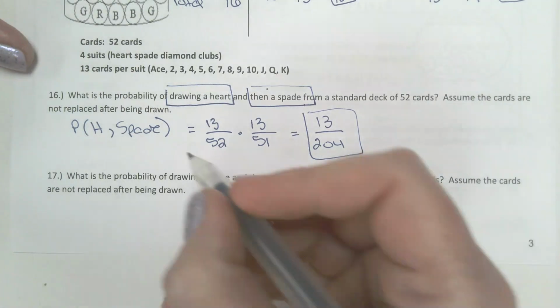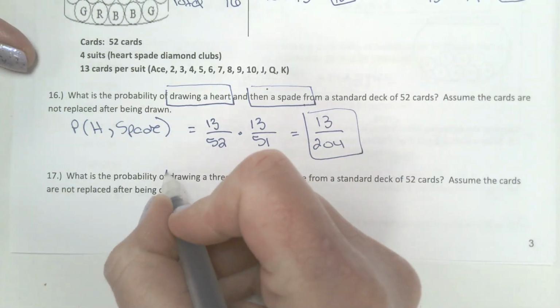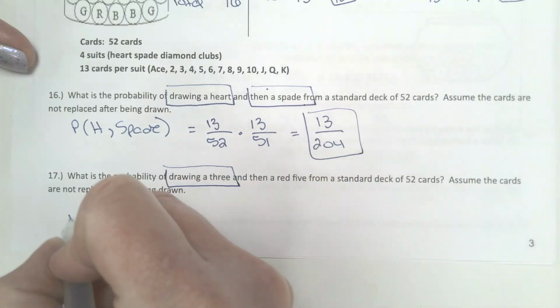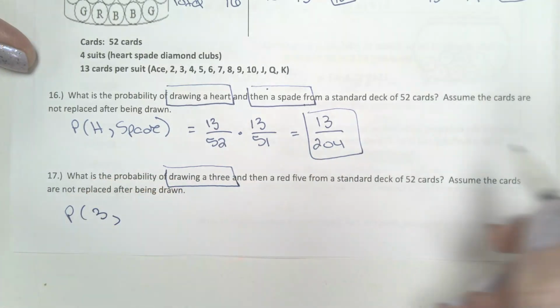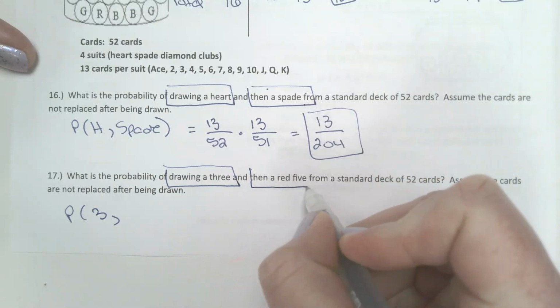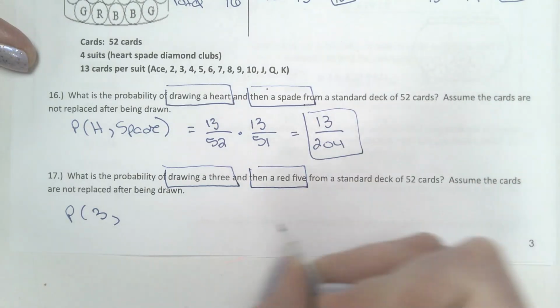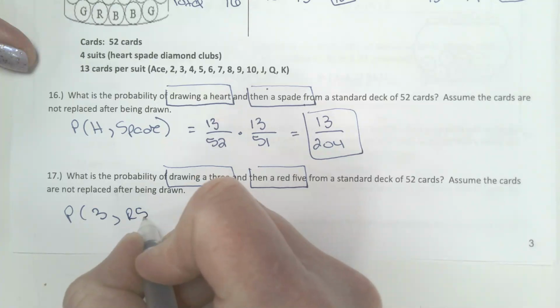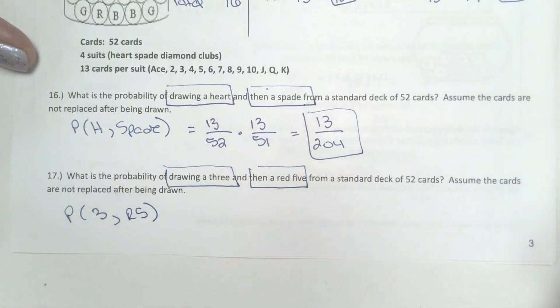Next one says, what is the probability of drawing a 3, then a red 5? Assume that they are not replaced.